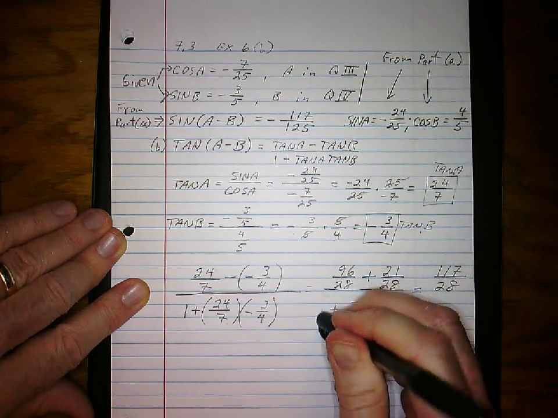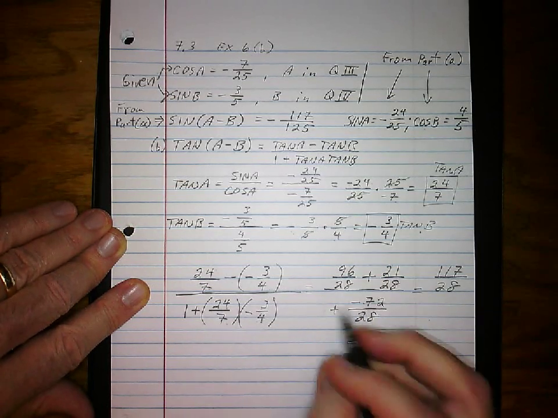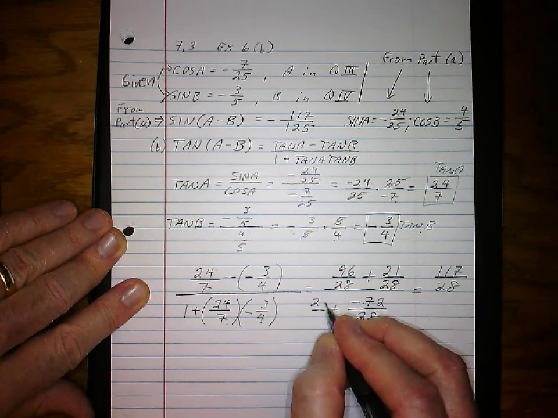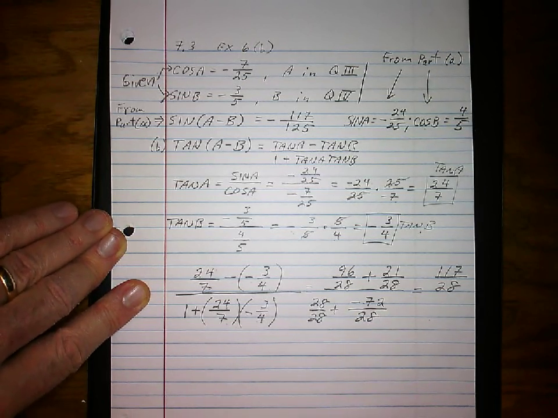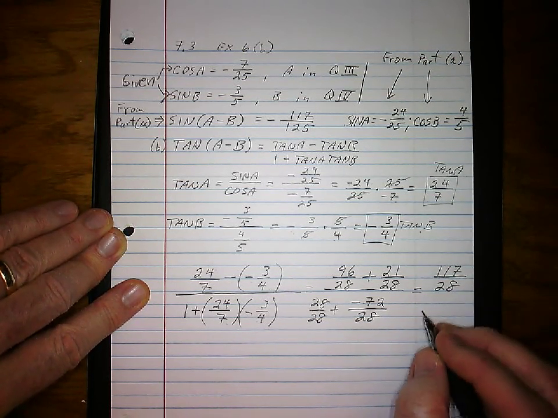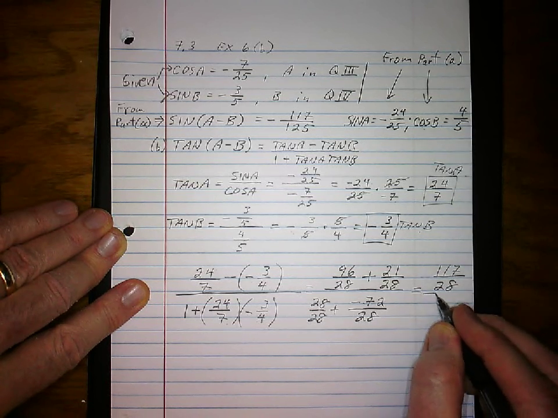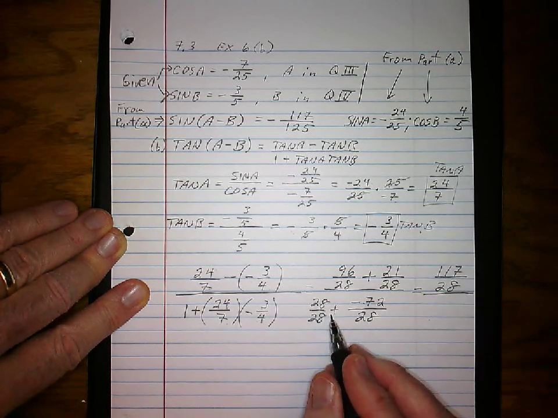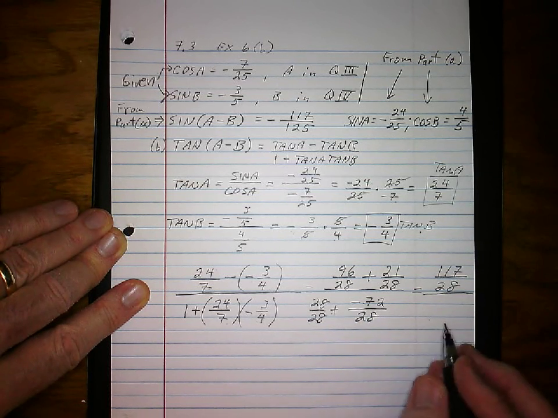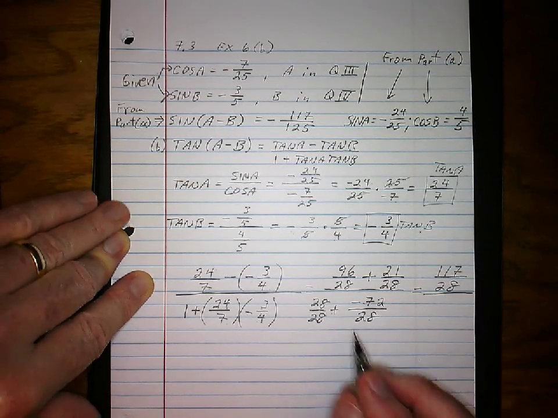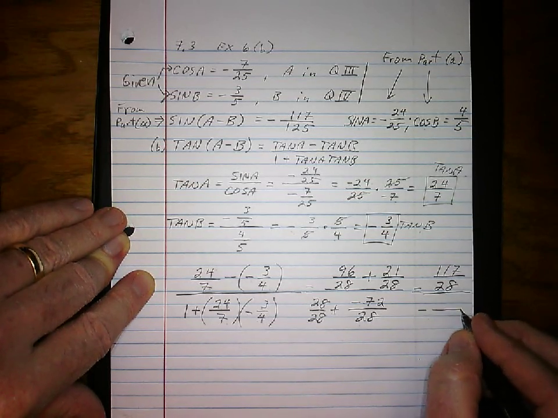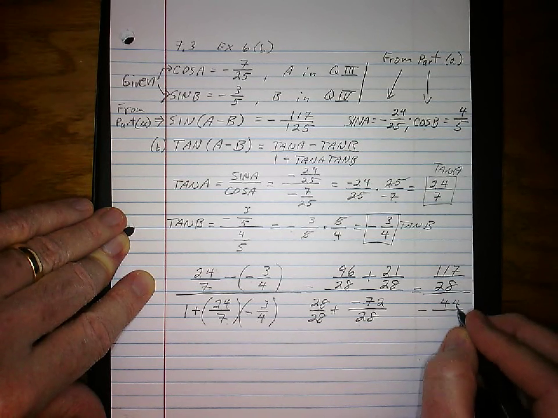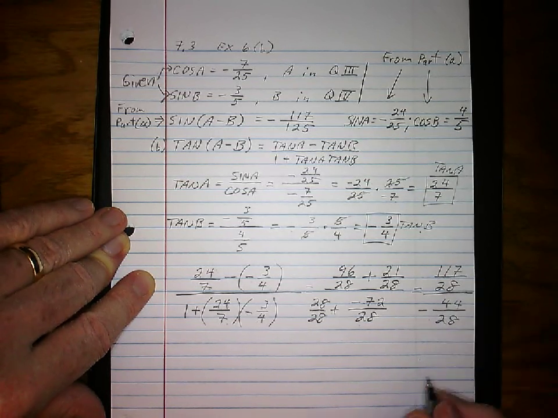And remember, 1, master of disguise, 1 is 28 over 28. We want to be able to add those denominators together. So in the denominator of our fraction here, we have 28 over 28 plus a negative 72. Well, negative 72 from 28, that's a negative 44. Check my math. I've been known to make mistakes. Anyway, look at that.